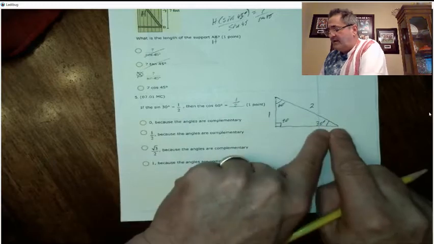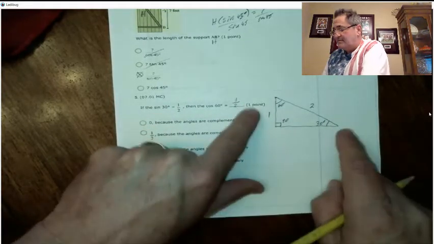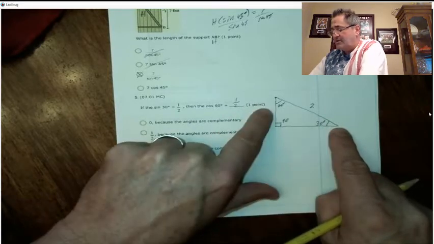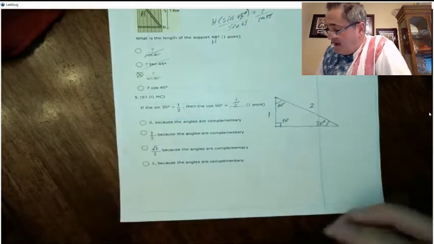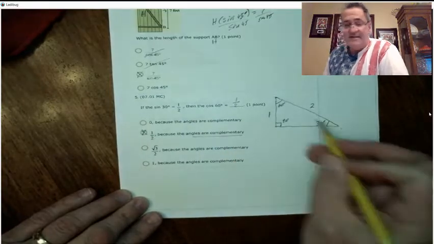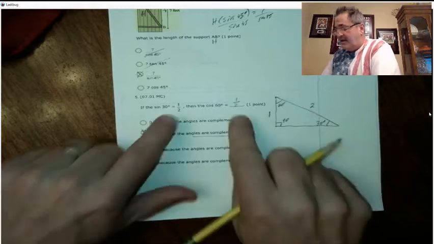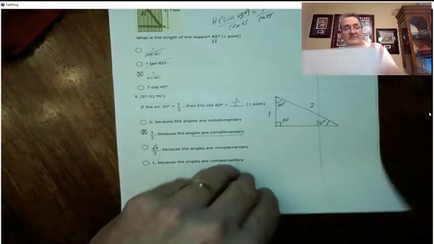Opposite for the 30 is adjacent to the 60. Remember, those trade places depending on which angle we're talking about, because if I move to this side of the triangle, it's not opposite anymore. This one becomes opposite. So it equals 1/2 because the angles are complementary. Since they add up to 90, they're in the same triangle. So we know they're going to equal the same thing, in that case, the 30 and 60. Okay.